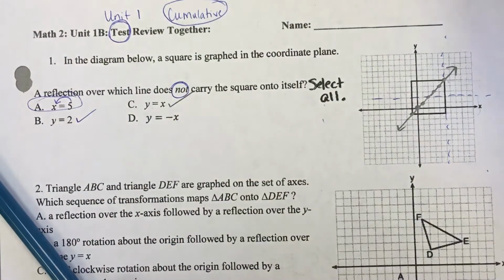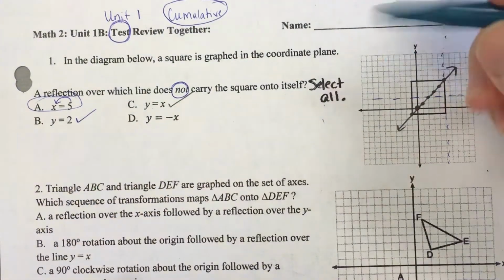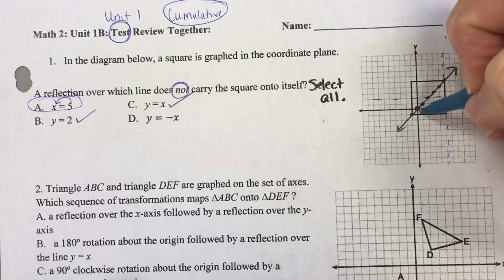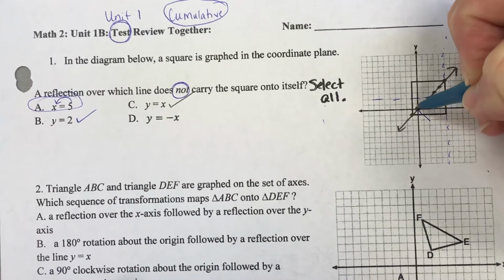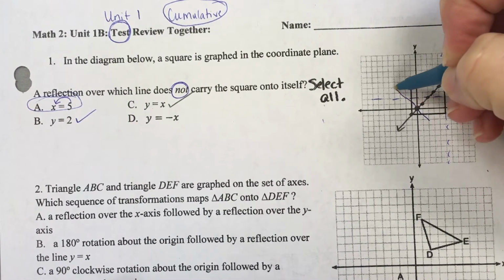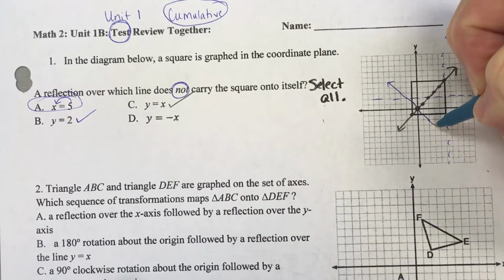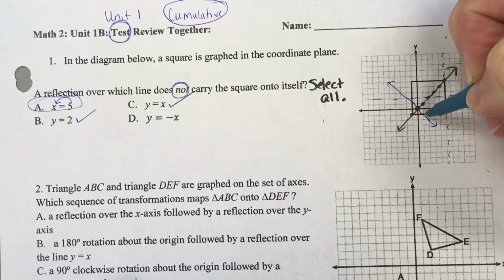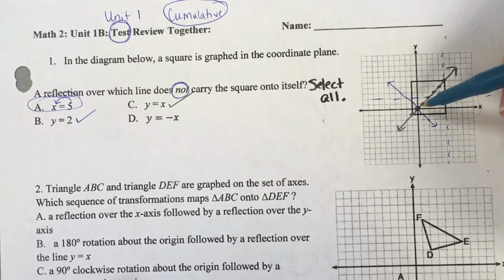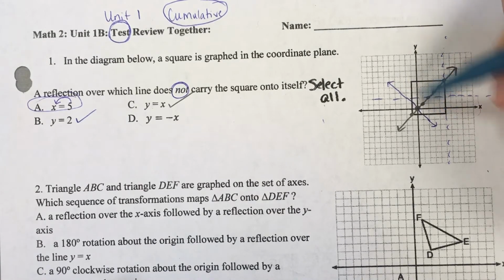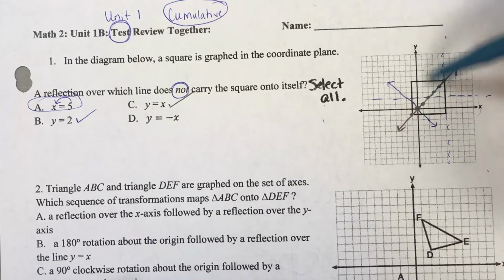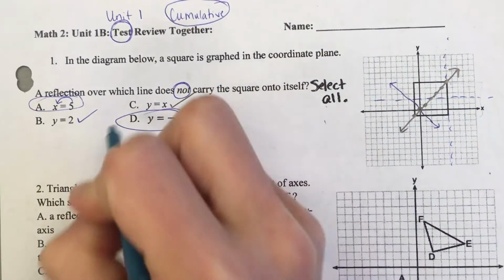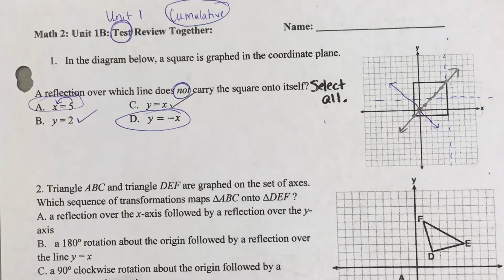And so y equals negative x starts at 0, 0, and goes down 1 over 1. If you reflect over this line, the square is not going to end up back where it was. So A and D are correct for that one.